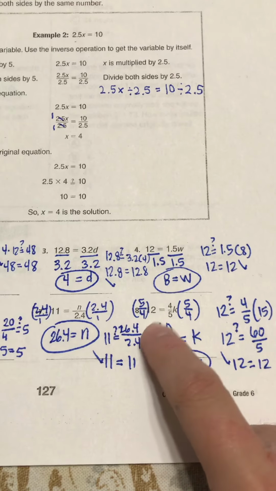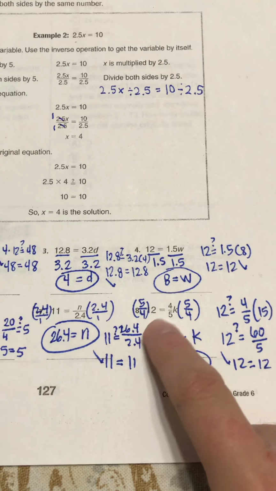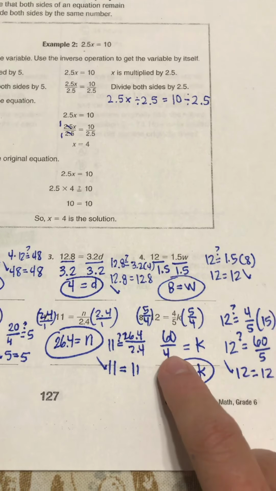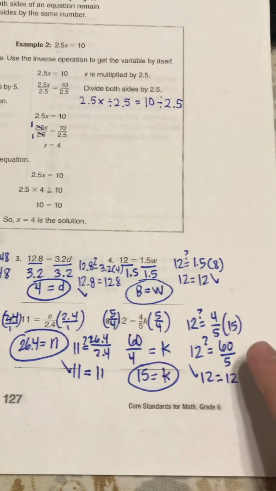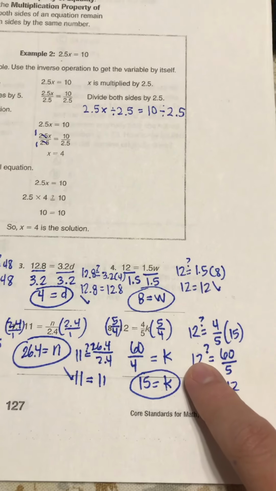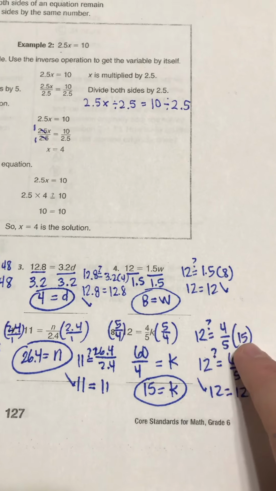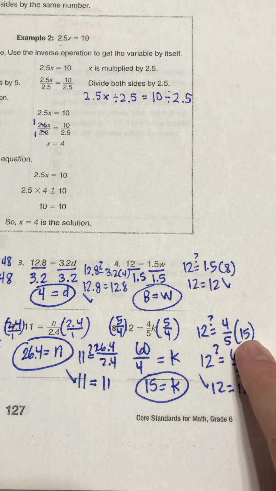If you have this answer, that is partially it, but you want to try to get to a whole number or hopefully a decimal. Don't always leave it as a fraction, especially if you can reduce it. And then showing my work right here, it was also a little different. So I had to put 12 equals 4/5 times the value of K, which was 15.